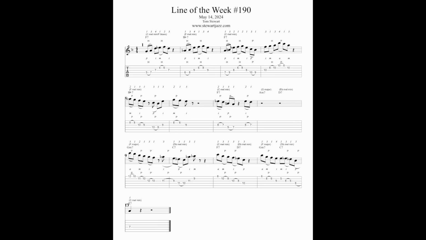Here are the chord scales I'm using for this week's line. The chord scales are C melodic minor or F blues over the F7, then F melodic minor over the B flat 7, then C melodic minor for 2 measures, F melodic minor for 2 measures, C melodic minor, G major, E flat melodic minor, F major, D flat melodic minor, C melodic minor, E flat melodic minor, F major, D flat melodic minor, resolving back to C melodic minor.